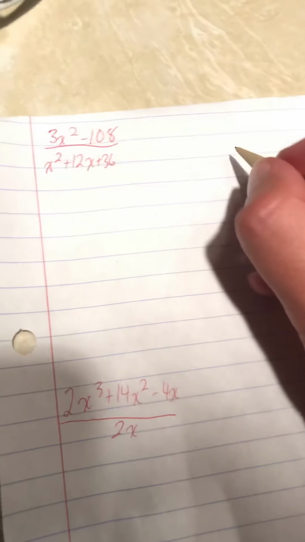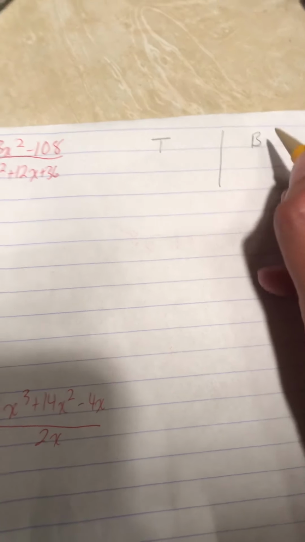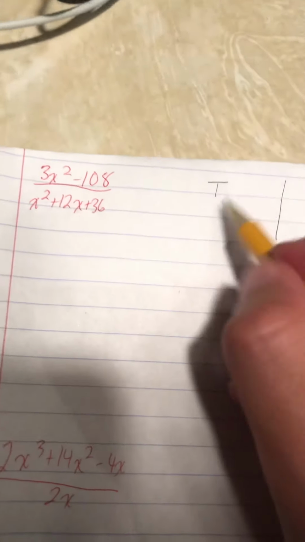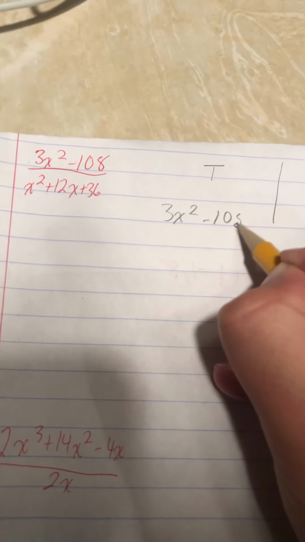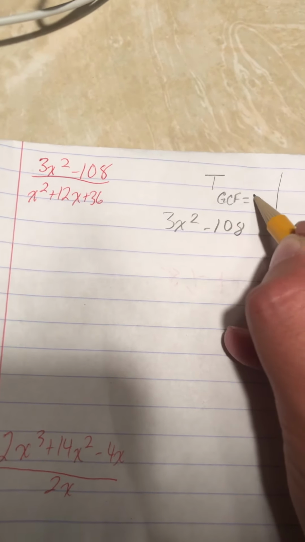Almost finished. 2 more. 3. Top, bottom. The top, we have 3x2 minus 108. There is a GCF here. It's going to be 3.